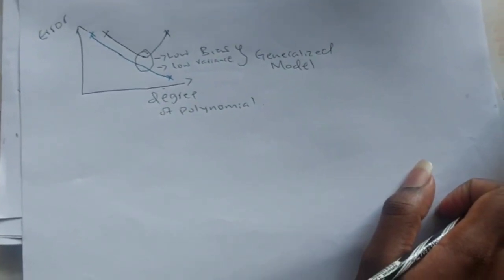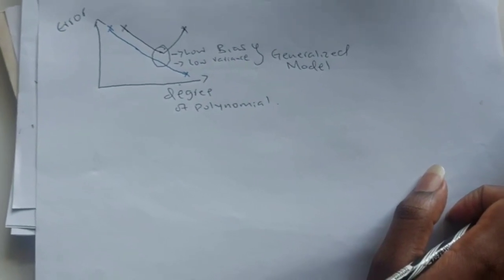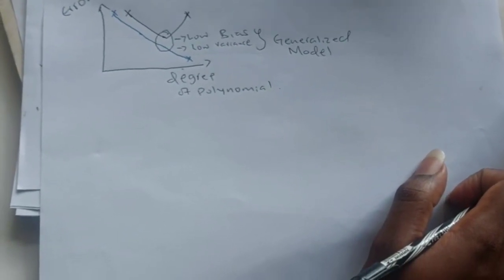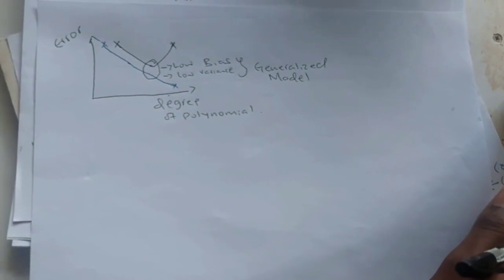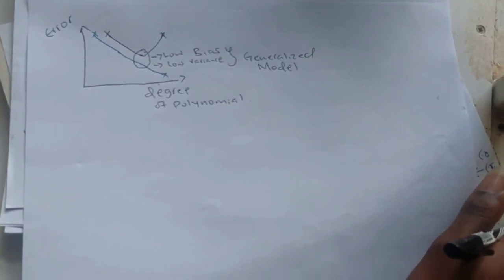Maybe to talk a little about the decision tree and random forest. Decision trees are normally said to be overfitted. And in our next video, we'll see why they are normally referred to as overfitted models.